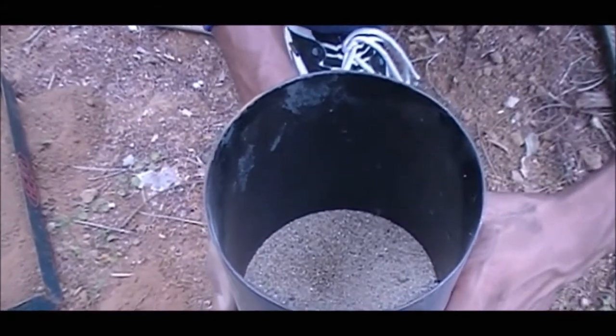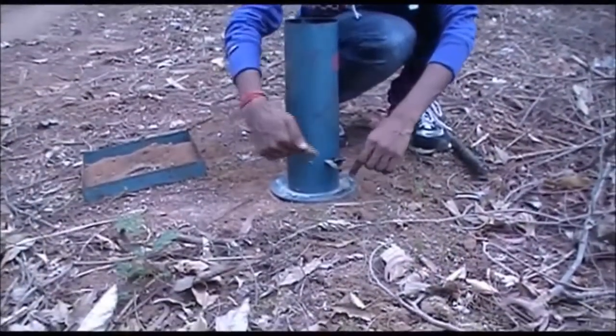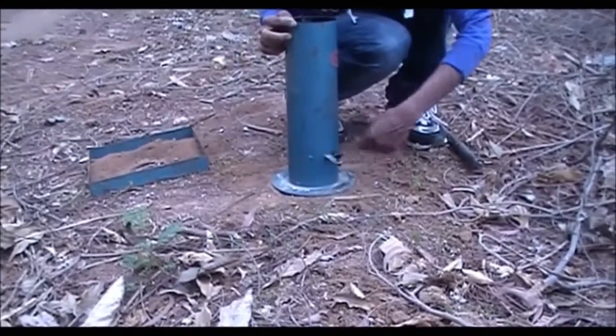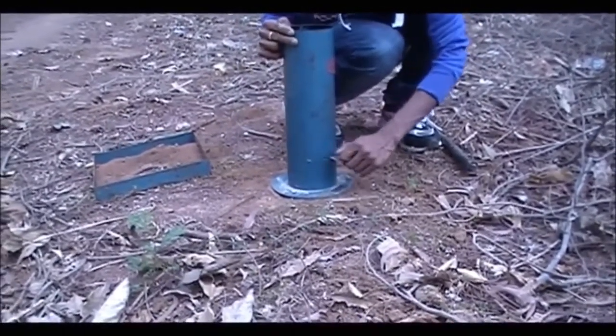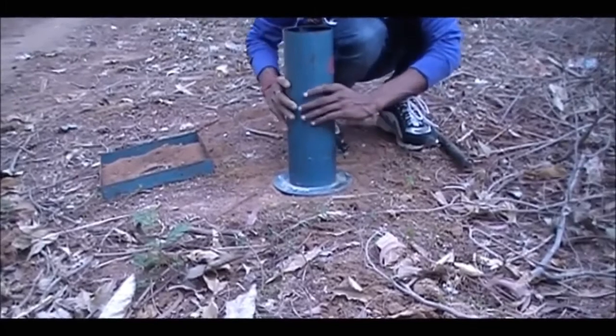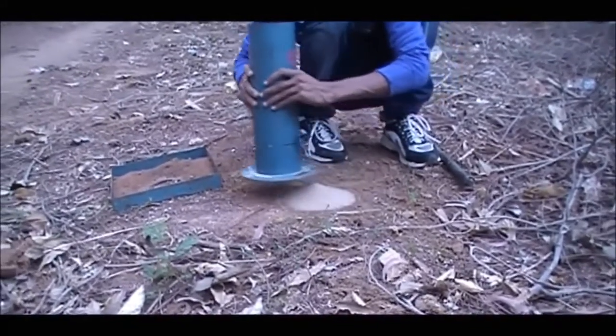Now close the shutter and remove the cylinder from the excavated hole. We can see the sand filling the pit with a conical shape.